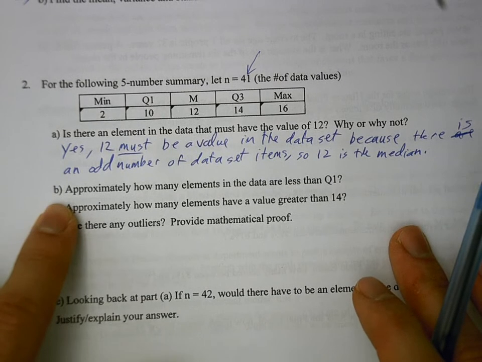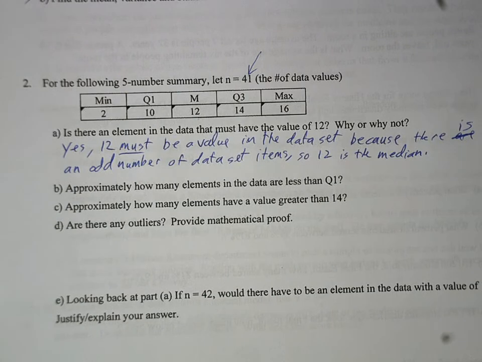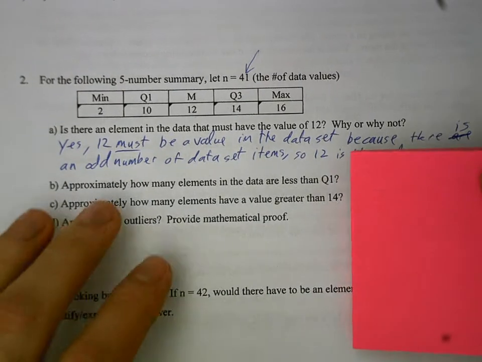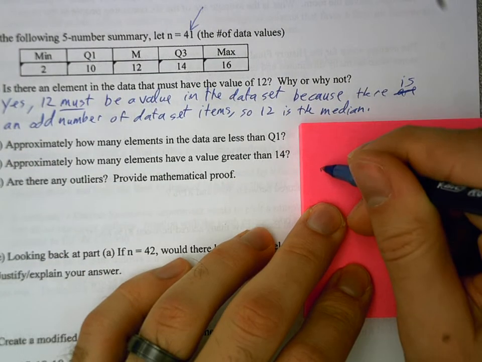B, approximately how many elements in the data set are less than Q1? This one we did not spend a lot of time on during the actual unit. So I'm just going to make sure everybody understands. A box and whisker plot divides our data into 4 sections with 5 points.